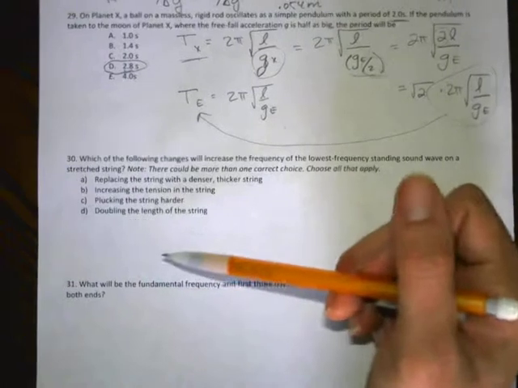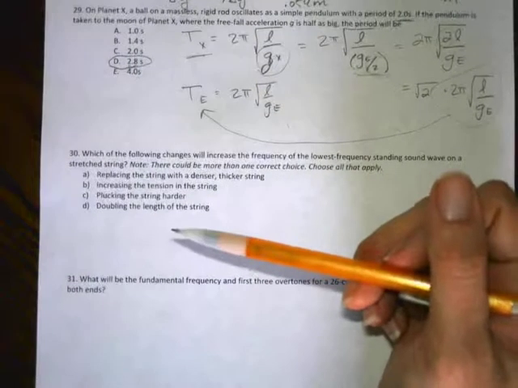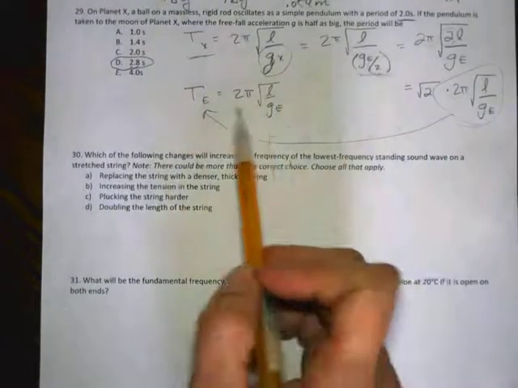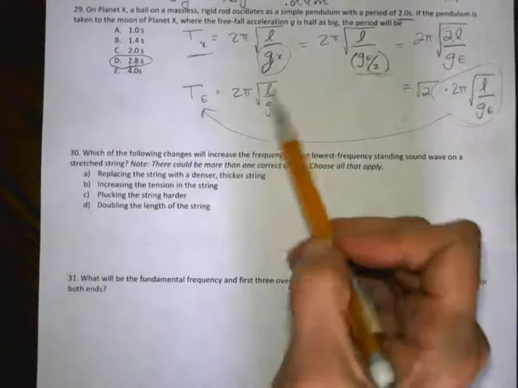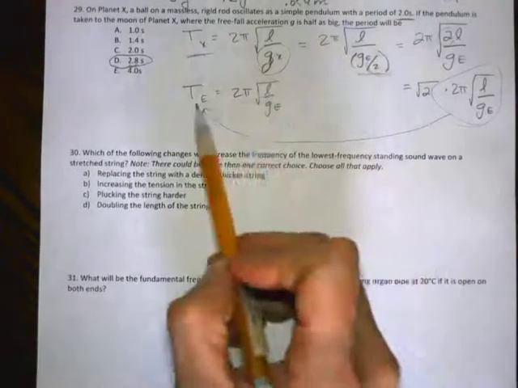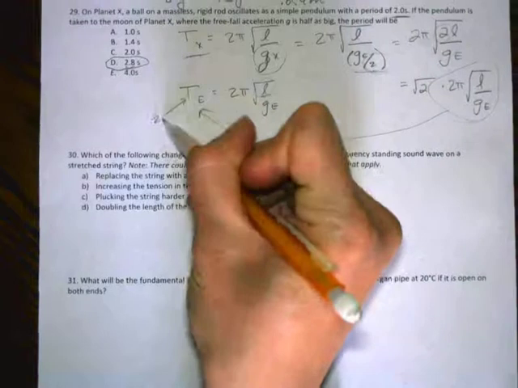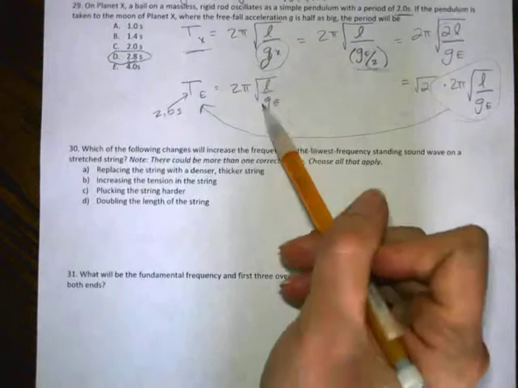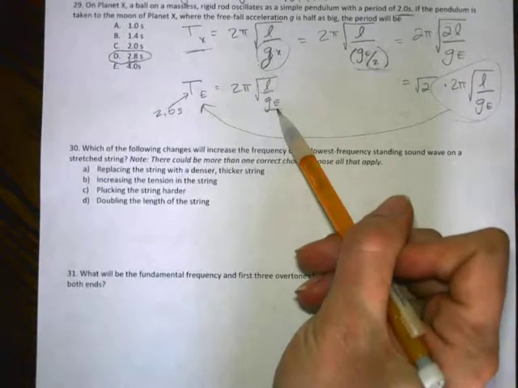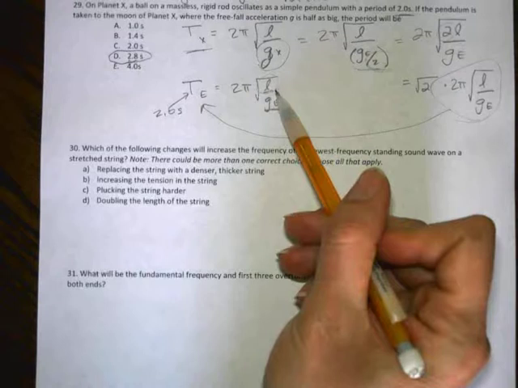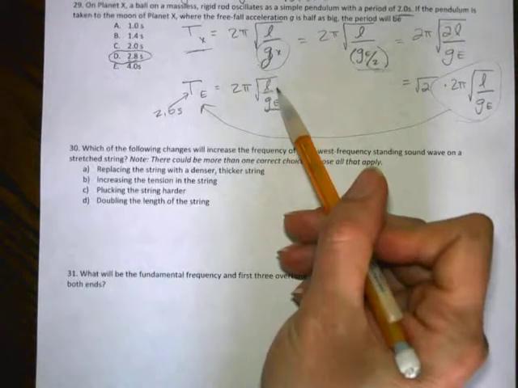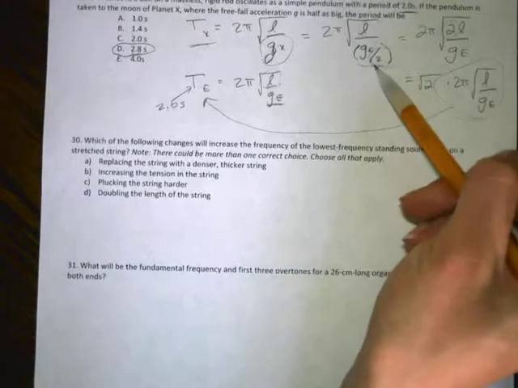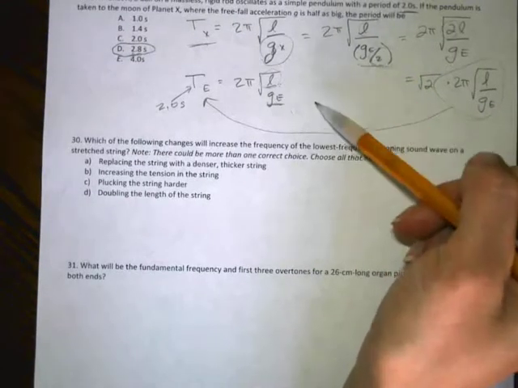I shouldn't have said it that way, actually, because you can't just plug in any L. If you want the period to be 2 seconds, then you need to plug in 2 seconds and 9.8 meters per second squared for the gravity on Earth, and solve for the actual length of this pendulum. Once you get that length, you can plug it in there, with 4.9 for the moon gravity, and you should get 2.8 seconds.